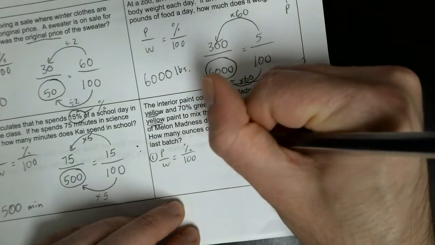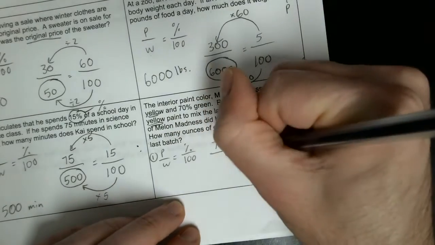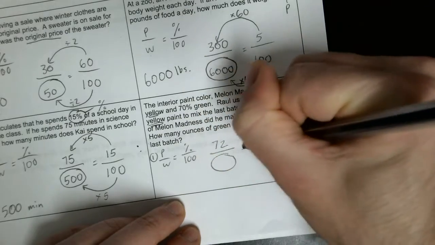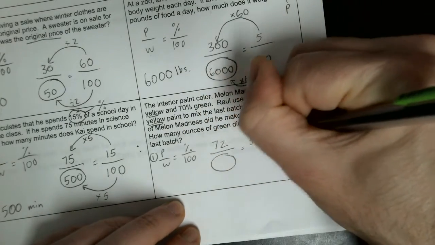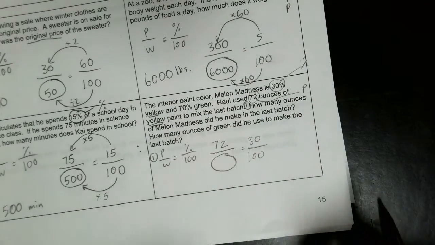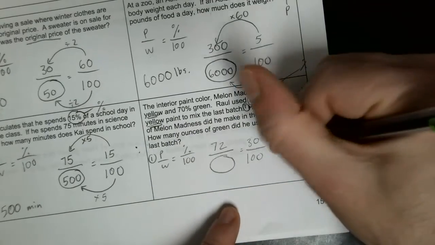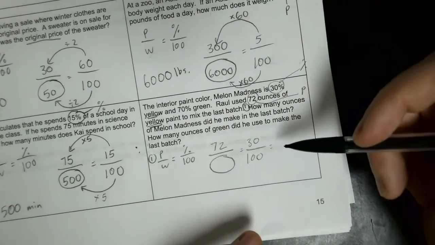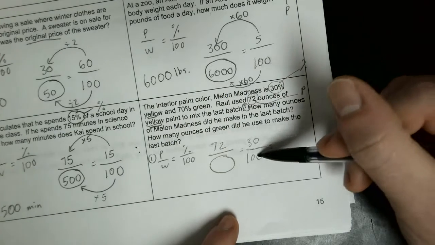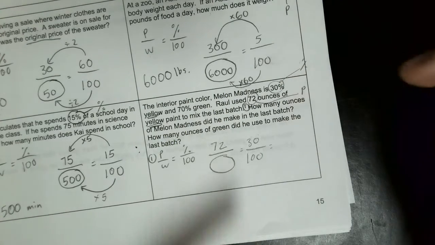72 is the part, so I'm going to put it on top. The whole, we don't know. We're trying to find the whole. That's how much paint. And then we got 30% yellow out of 100. Okay, here's where it gets a little tricky. We can't really get from 30 to 72 easily. But we can divide or simplify 30 hundredths to make it easier to work with.